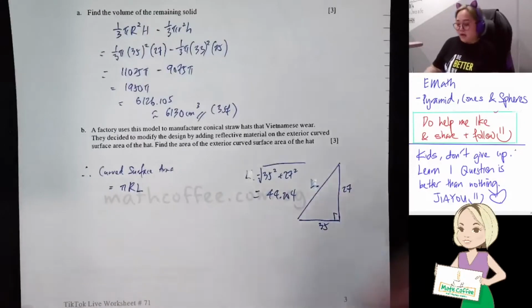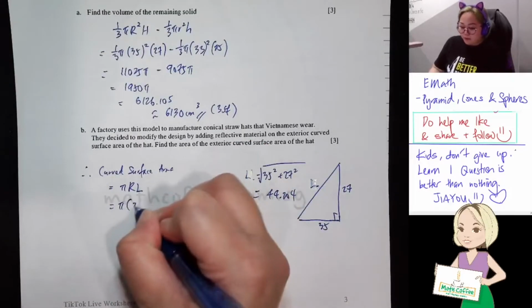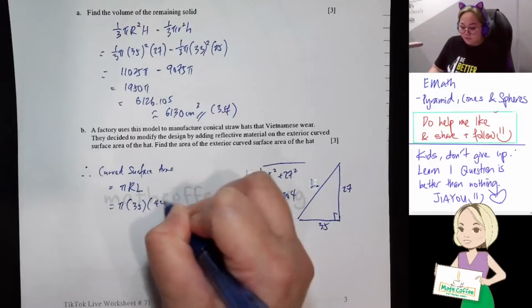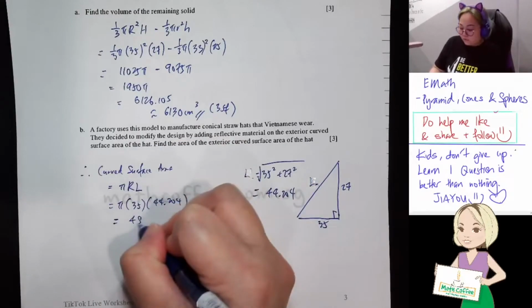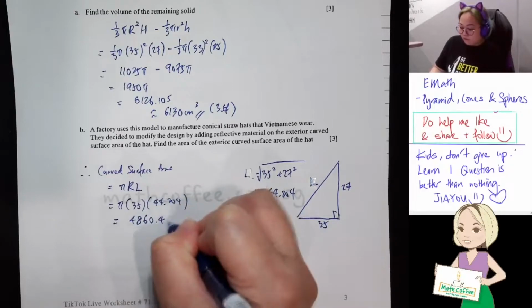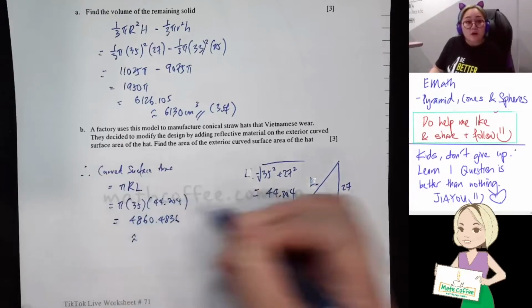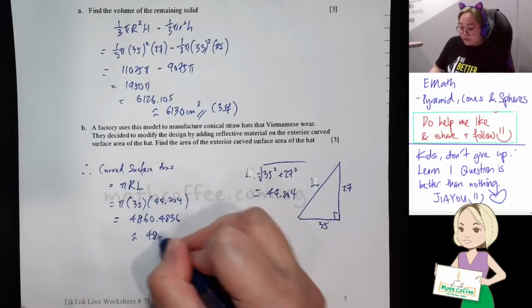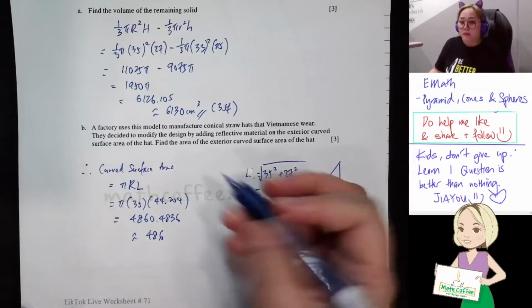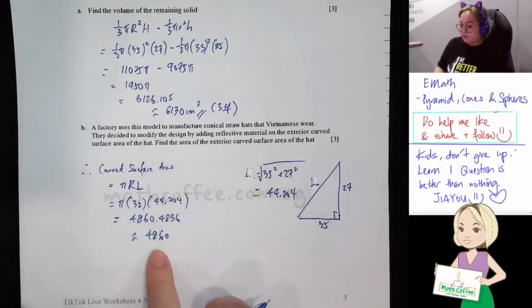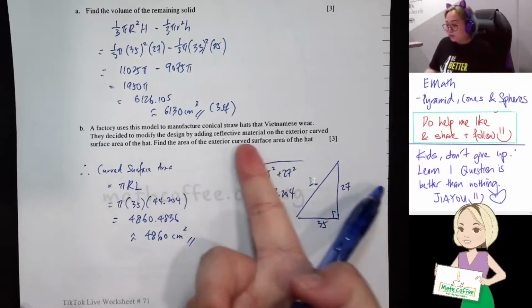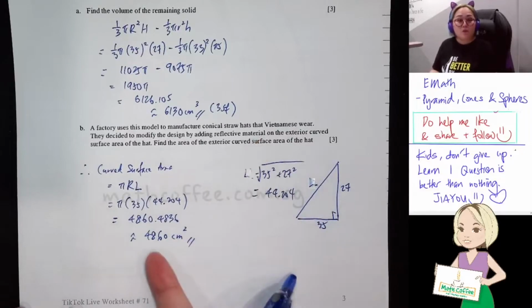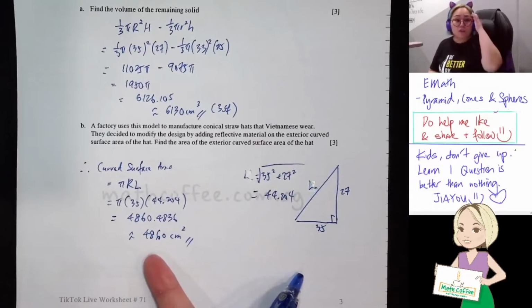So pi multiplied by 35 multiplied by 44.204 is equals to 4860.4836. Again, round off to 3SF, 486. But must put your compulsory 0. Therefore, the curved surface area whereby they want to put the reflective material will be 4860 cm squared.